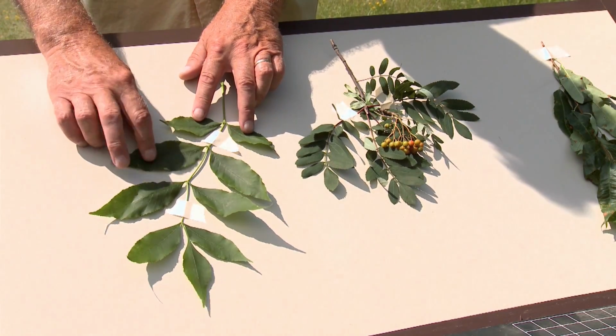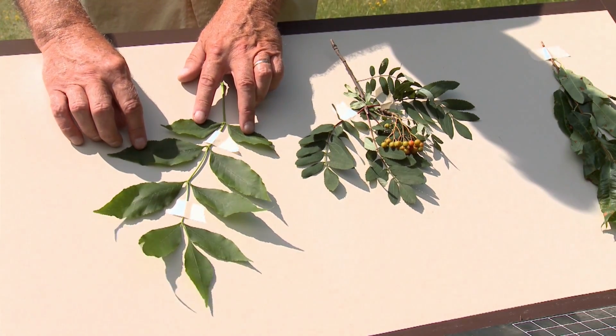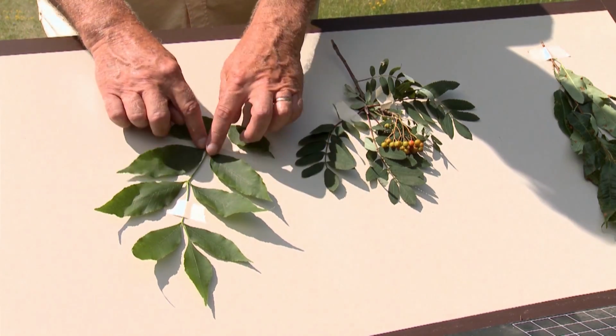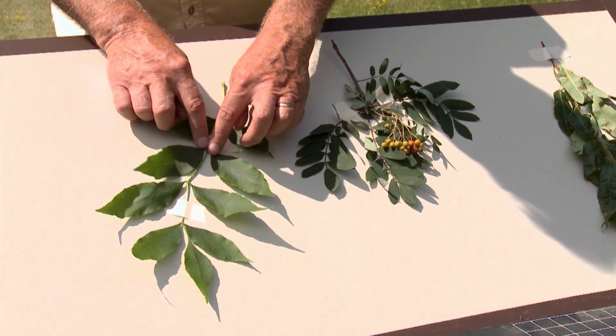This particular one is green ash. And this is very, very common in the woods. We have green ash like this. We also have black ash and white ash, which have a little bit narrower leaves than these, but they still have leaves that are directly across from one another.